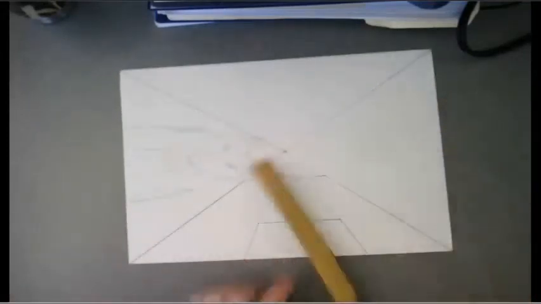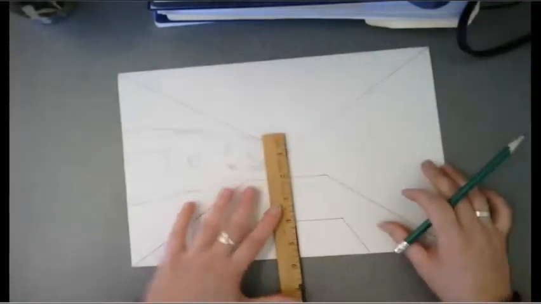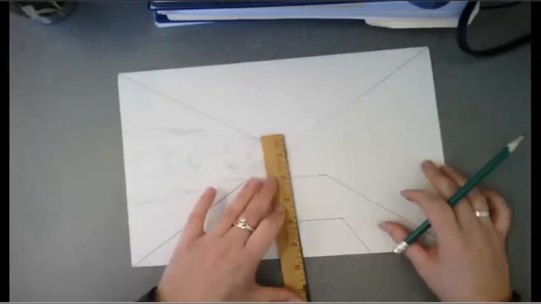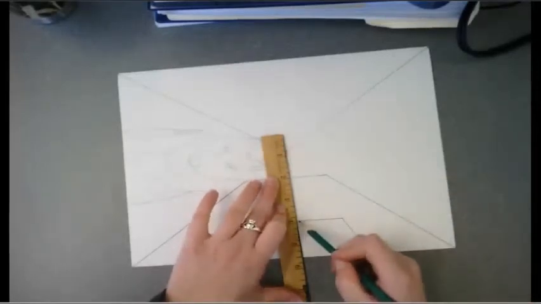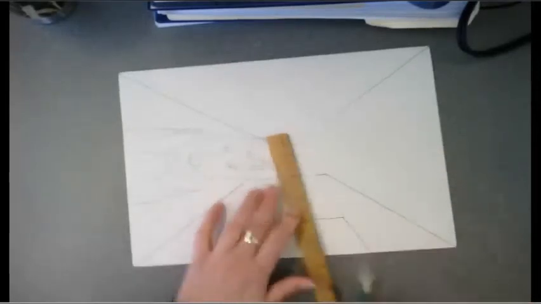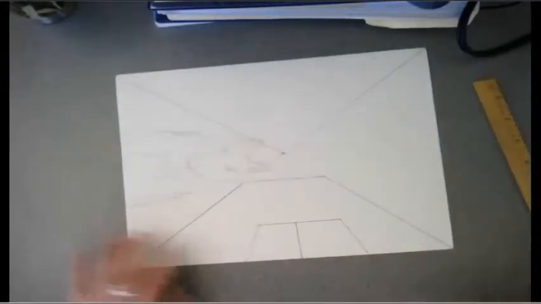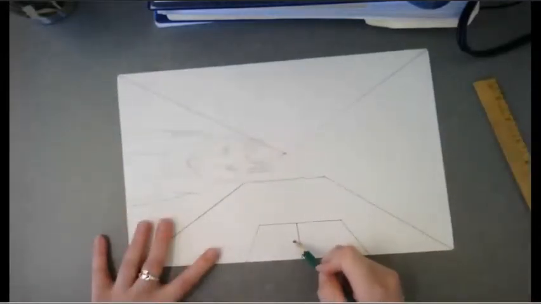And I'm going to draw my center line. It also needs to go to the vanishing point, but I'm just going to draw it from the top of my doors. And there you have it. Now you give yourself some door handles.